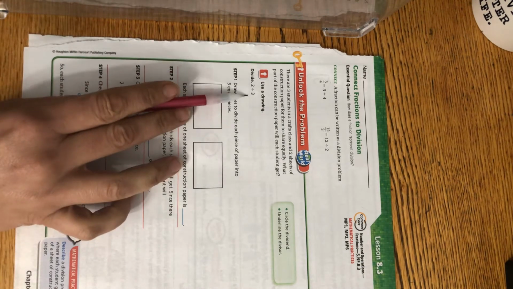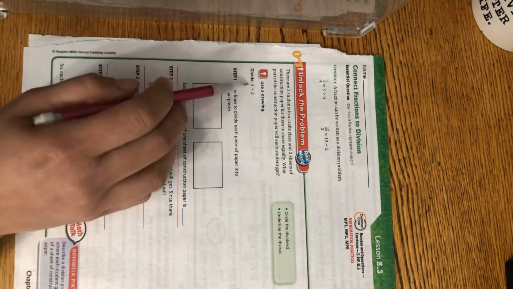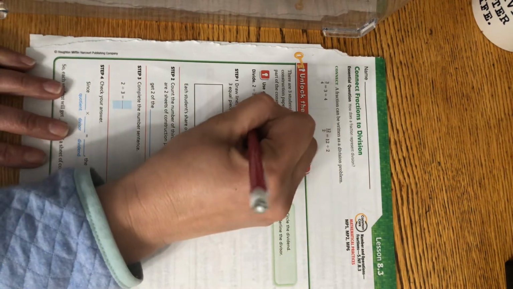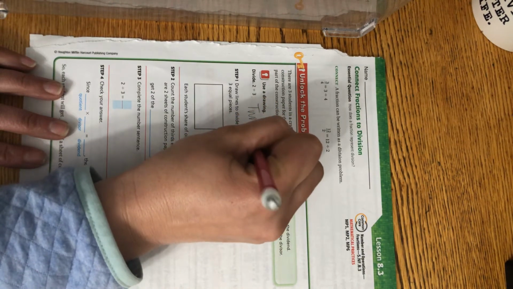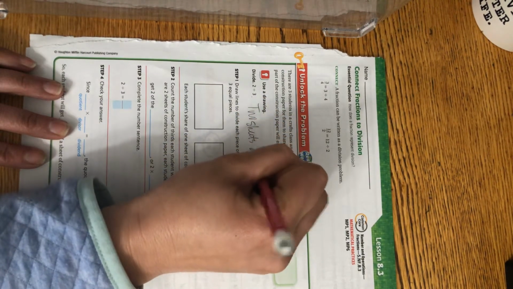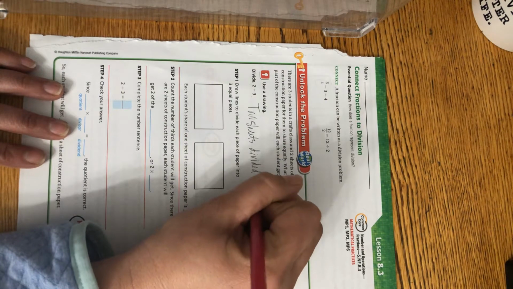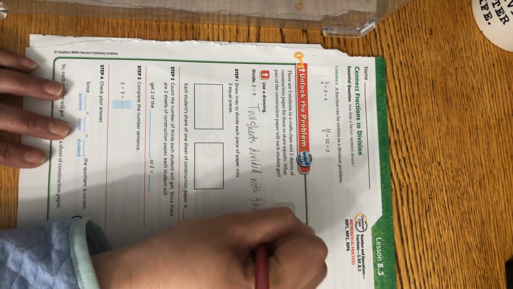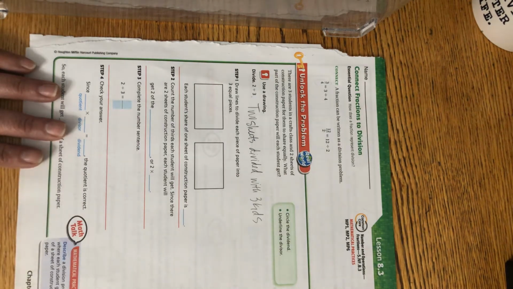So step 1, we're going to draw, so our division is 2 divided by 3. Now you might think, well, isn't it 3 divided by 2? No, it's 2 sheets of paper divided by 3 kids. 2 sheets divided equally with 3 kids. So 2 divided by 3.